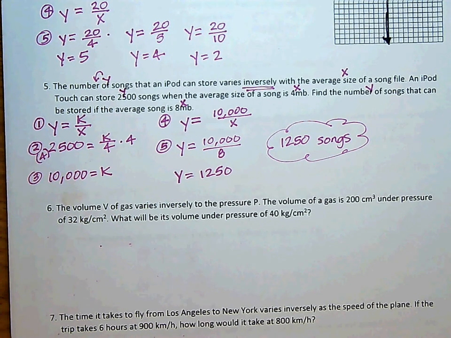How many do you need? What's 6.5 hours? That's good. Hey guys, in number 6, it uses V and P, I think. You can interchange Y and X if you want. So V is Y, P is X, right?